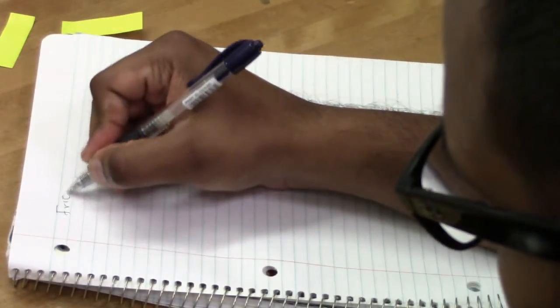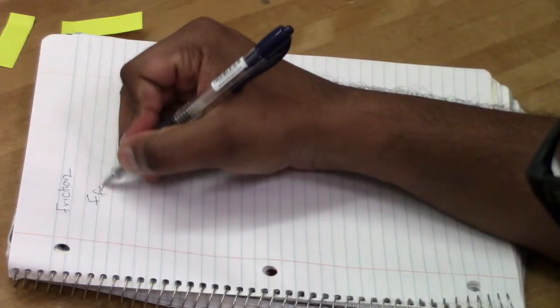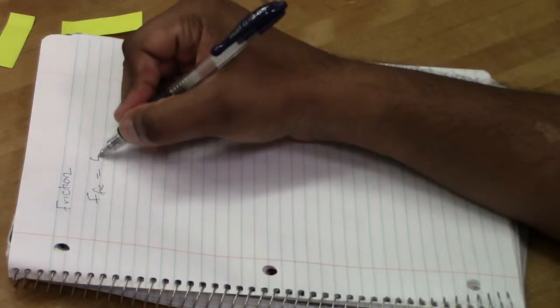Friction. When it comes to friction, it's a complex theory, but I'm going to give you the rundown. This is all you need to know. So F friction is equal to C, the Coulomb law.